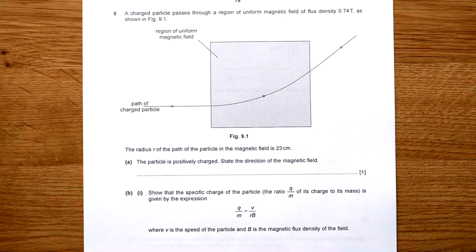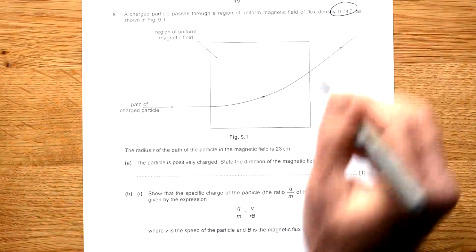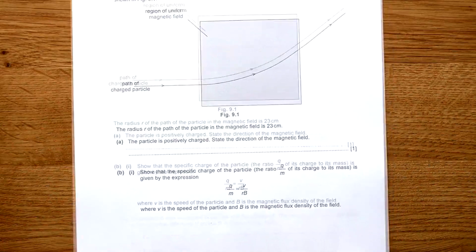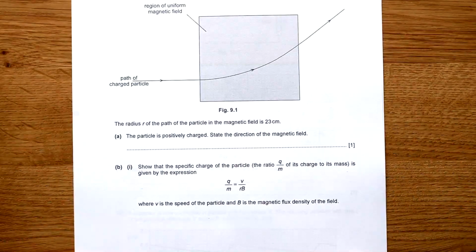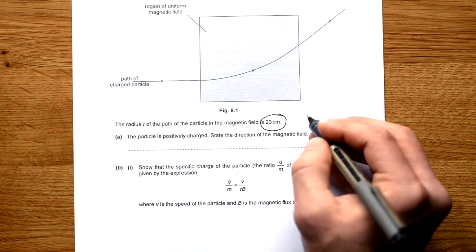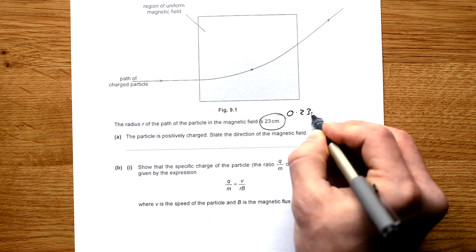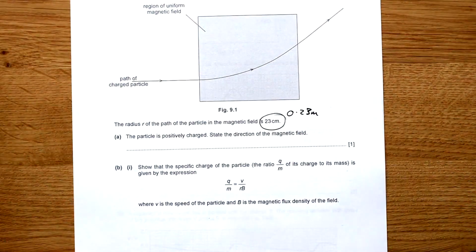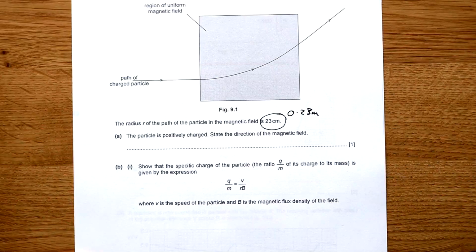9. A charged particle passes through a region of uniform magnetic field, flux density 0.74 teslas, as shown here. The radius r of the path of the particle in the magnetic field is 23 centimeters, or 0.23 meters. The particle is positively charged. State the direction of the magnetic field.